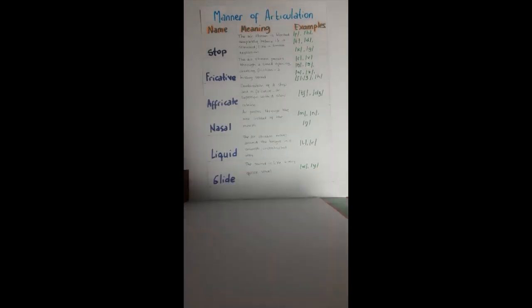Nasals. In these sounds, the tongue or lips block off the vocal tract, so air can't go out through the mouth. Instead, the passage leading up into the nose opens so that the airstream can go out through the nose. The sounds in the nasal group are m, n, ng. Glides.